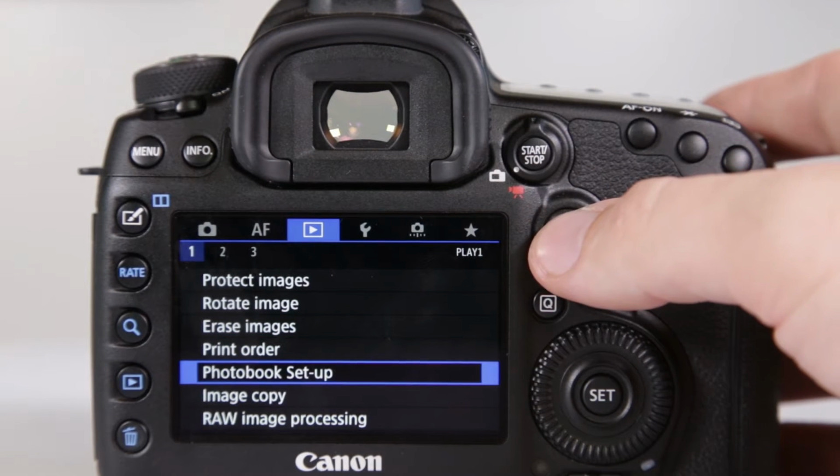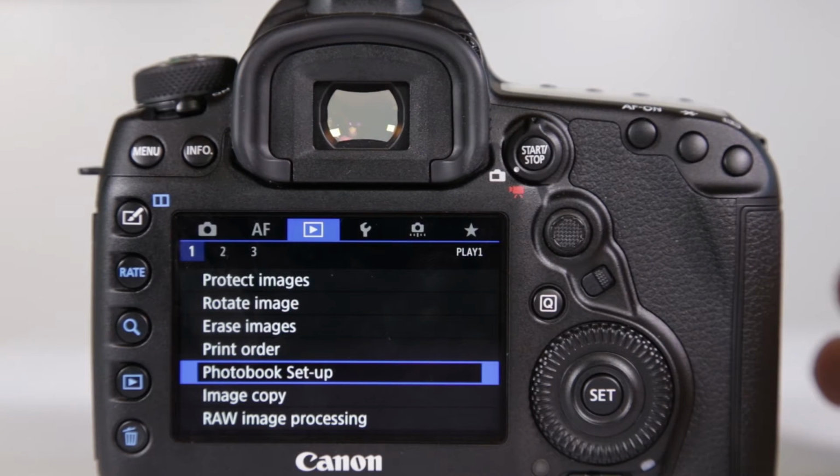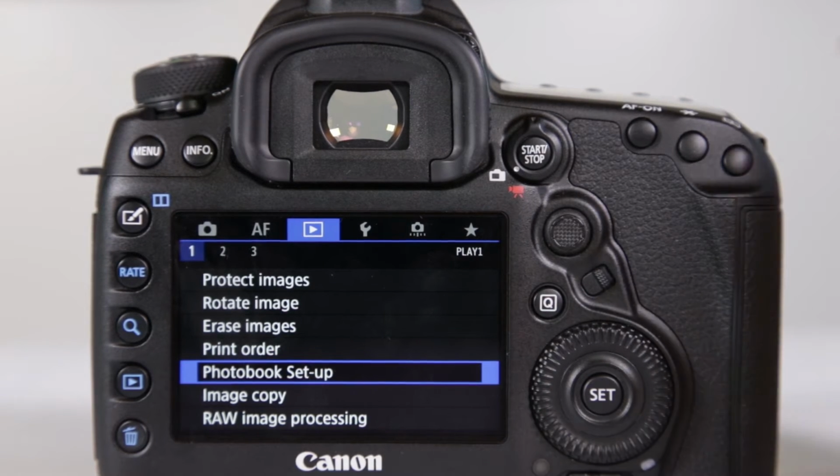Print order and photo book setup. Those are things related specifically to Canon and the way that they do things. I've never used print order or photo book setup. They're kind of specific functionality. If you know what that is, then you already know how to use it.